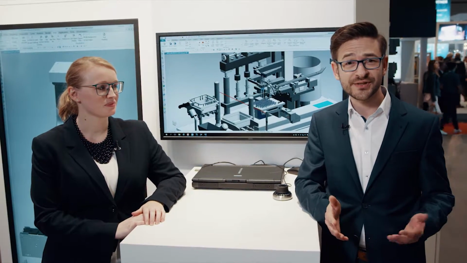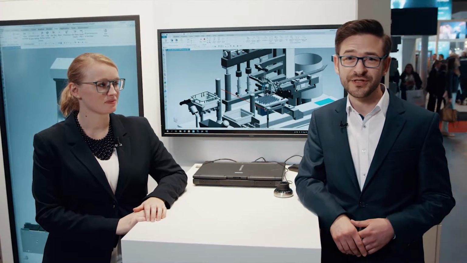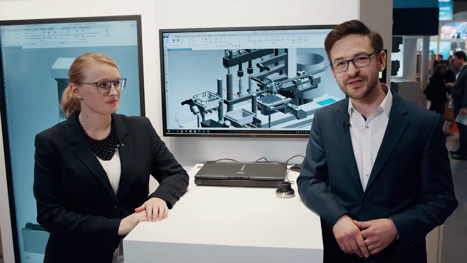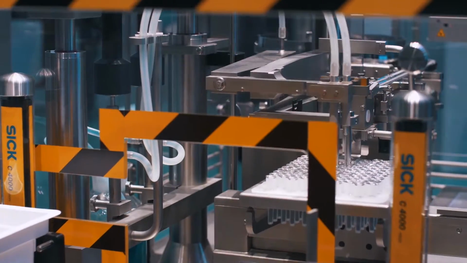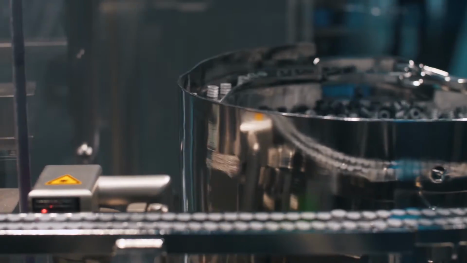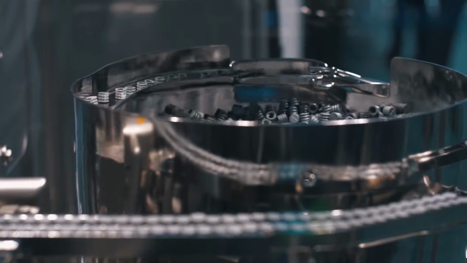Philip, how exactly does this work? The mechanical model of a machine is based on the CAD data, which is kinematized in the NX Mechatronics Concept Designer, and thus maps the physical and kinematic properties, such as gravity or collision behavior of the machine components.